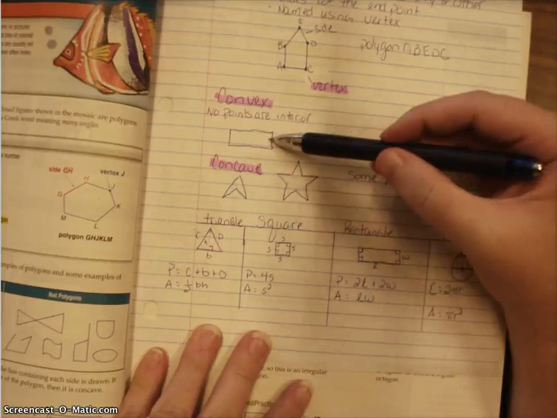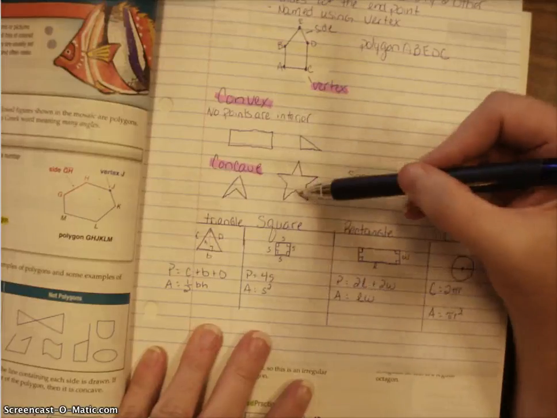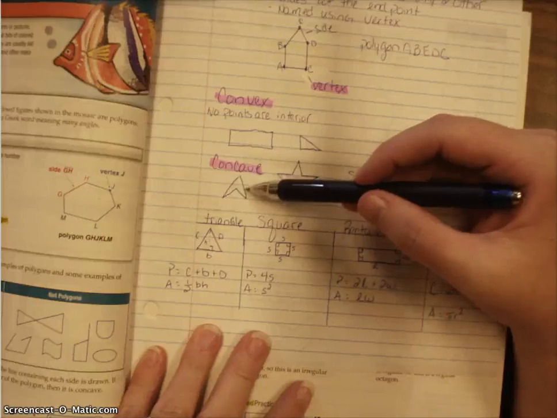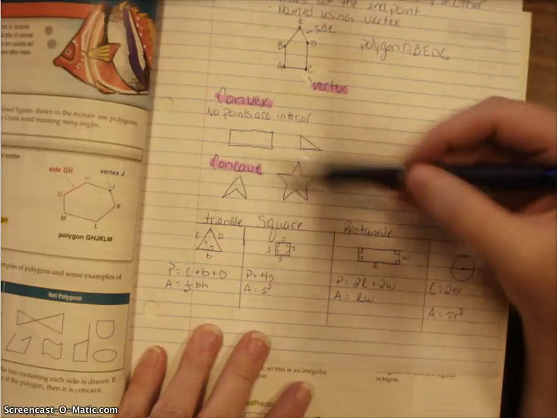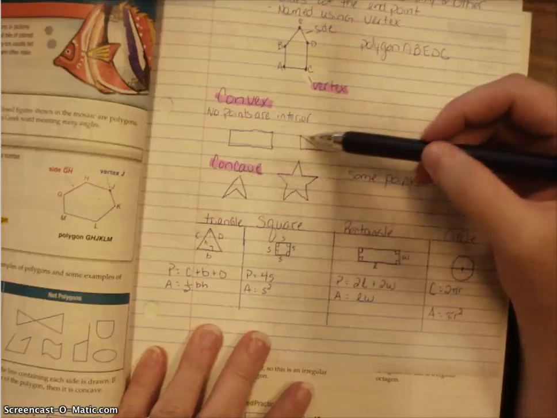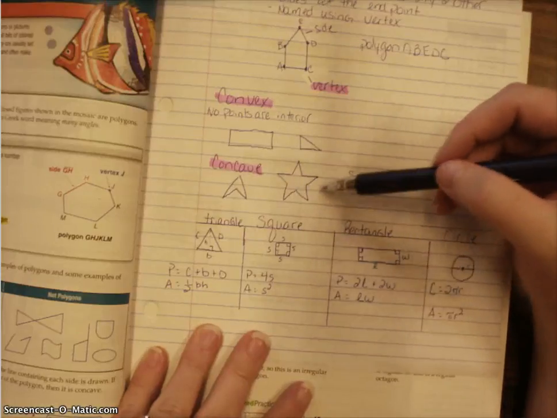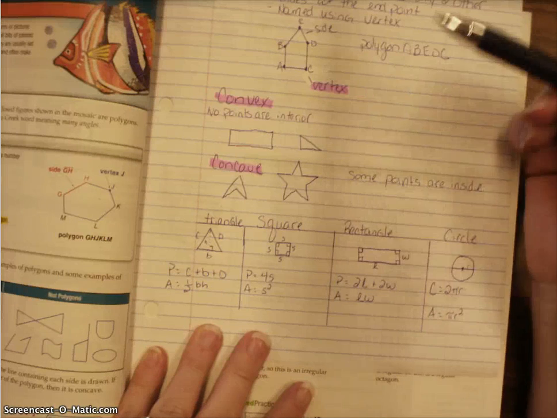So squares, triangles, those are convex. Stars, this little thing here that looks like the Star Trek emblem, right? They're all polygons. These are convex, these are concave. All you would need to know is how to identify which is which.